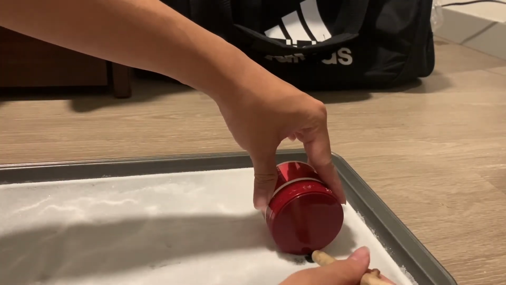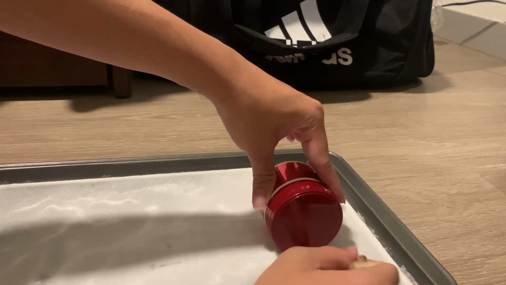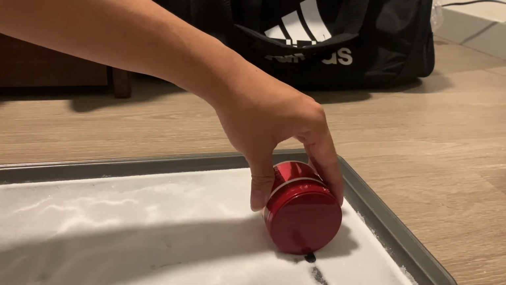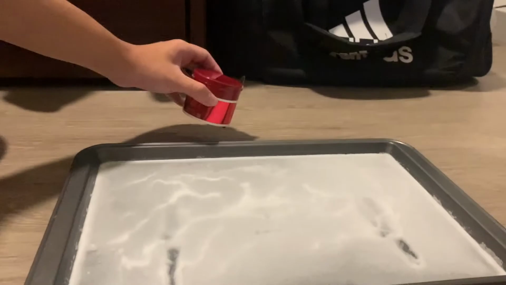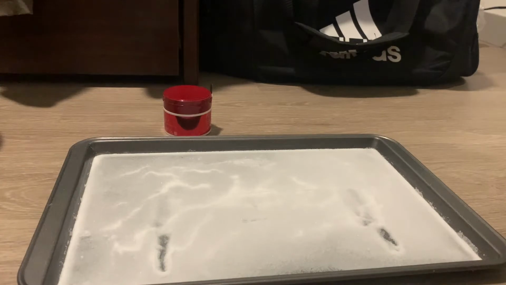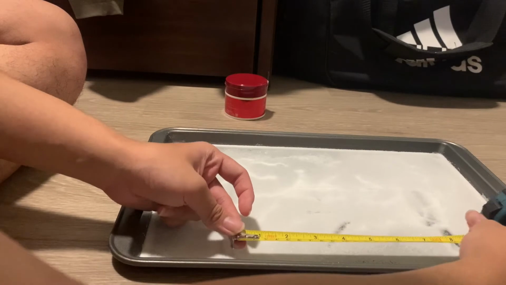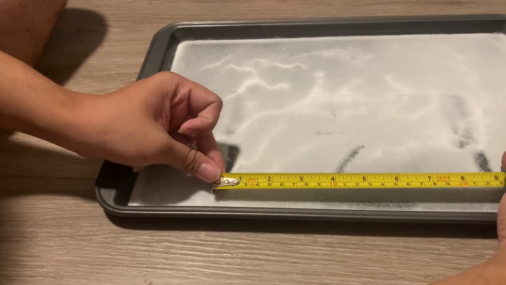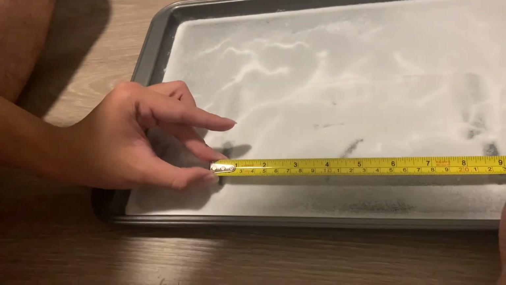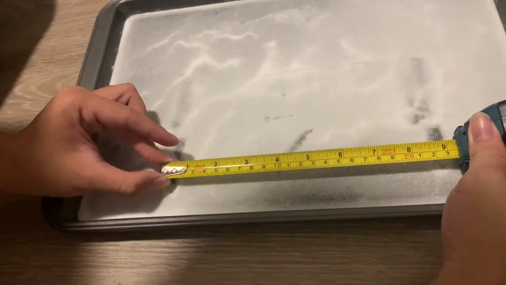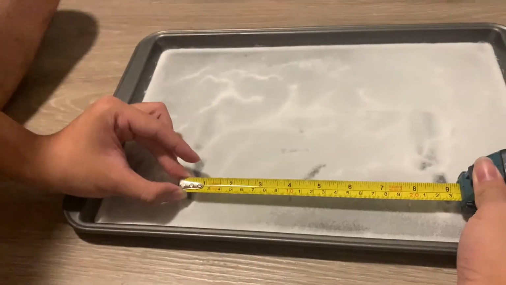So I will highlight this part, which will represent the endpoint, and also will give us the distance that it has traveled. As you can see over here, this part, and I will be using this tape measure to measure the length. The result that we have for the first length is 9 inches. Actually, let me see real quick. 8. Let's do 8.8. 8.8 inches for the first time.